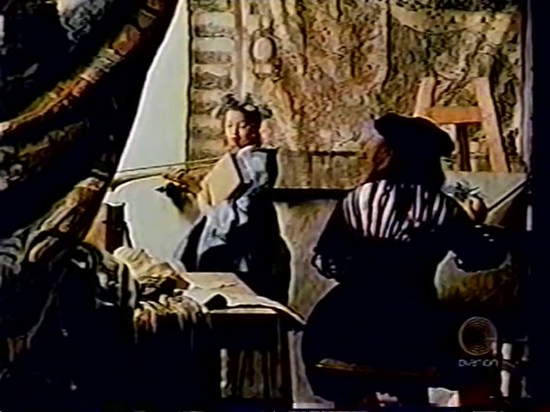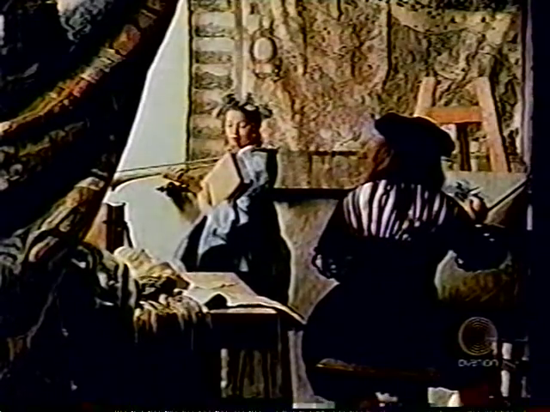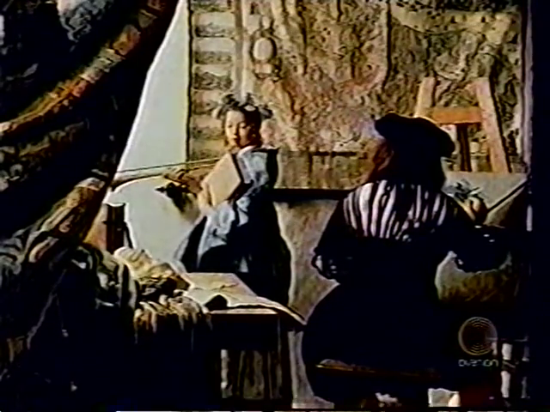Dutch artists gloried in the material nature of their world. No one portrayed it more beautifully than Vermeer, but he also found ways to show it as an illusion.